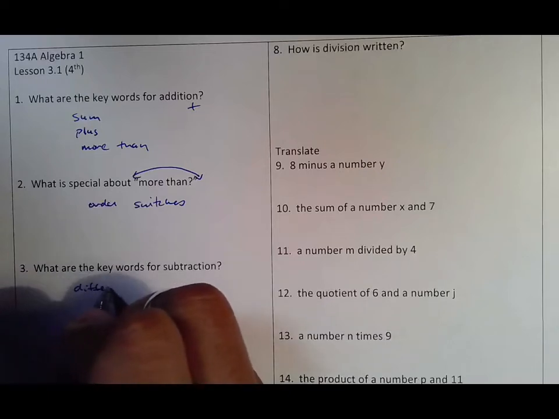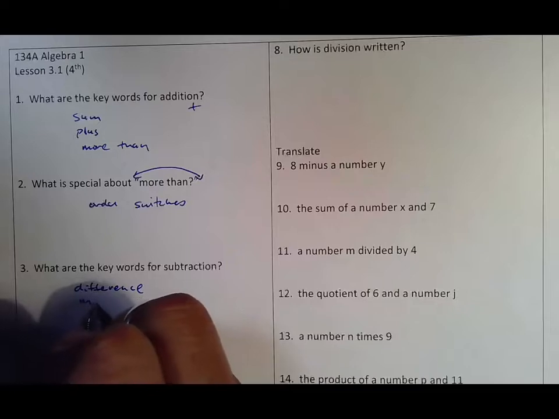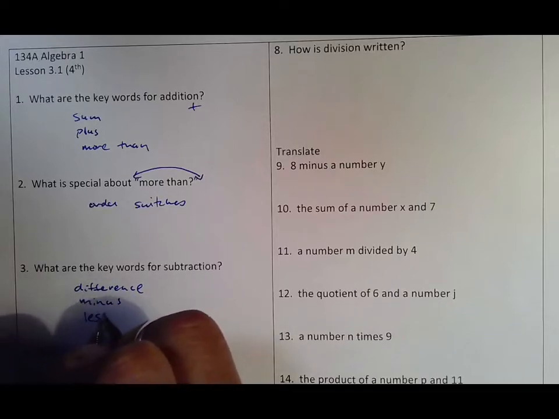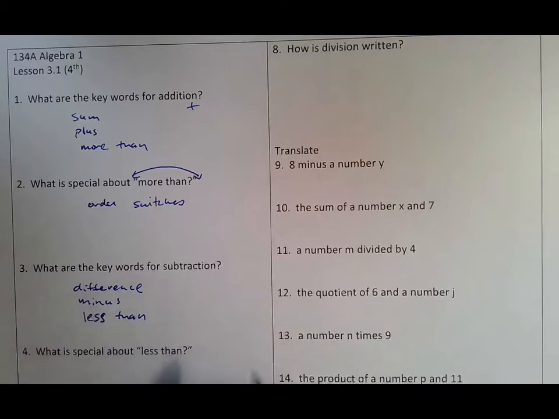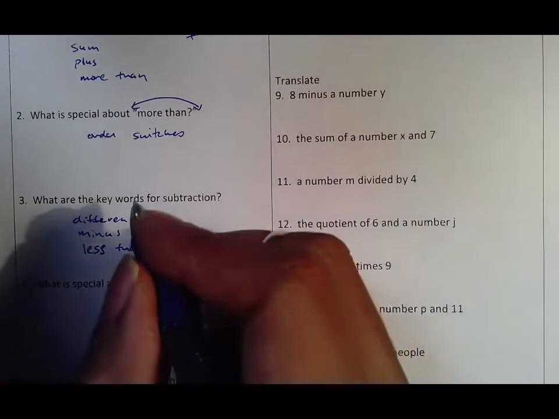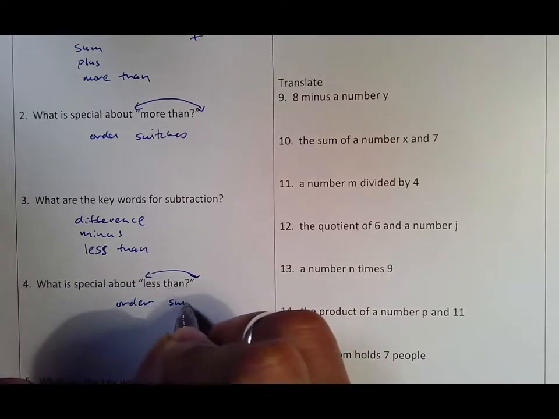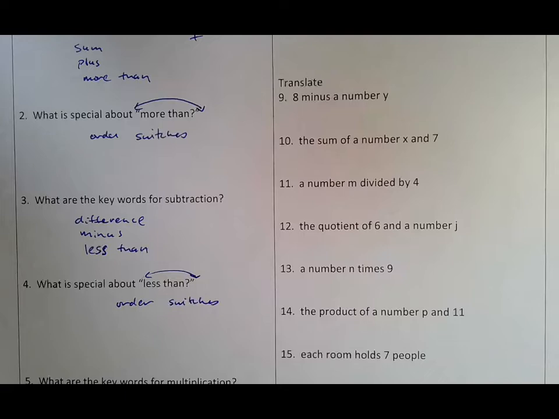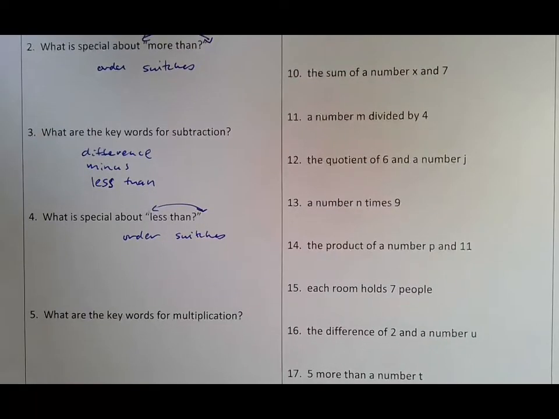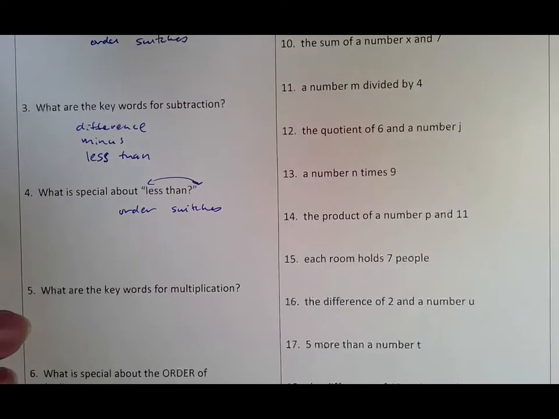Keywords for subtraction are difference, minus, and less than. Again, what's special about less than? Similar to more than, the order switches, and that's it. So again, less than, more than, switch the order. Everything else, for the most part, except for multiplication, which we'll talk about, the order stays the same no matter what. One of the things that people tend to do wrong is they don't pay attention to the order of the words, and they miss the problem, which causes all the issues.